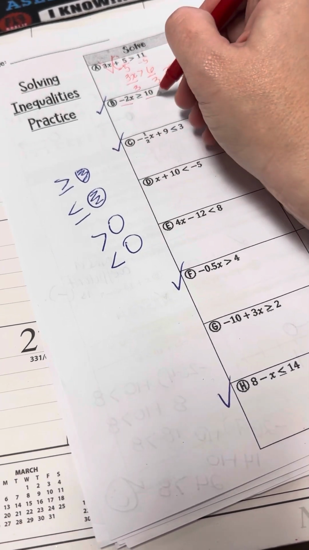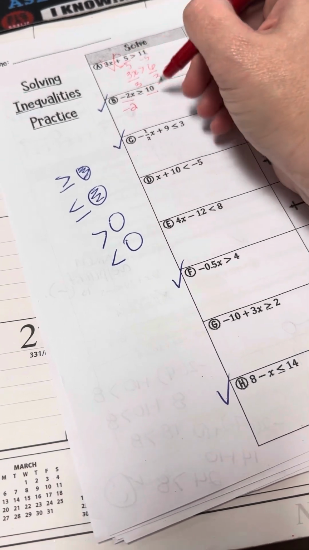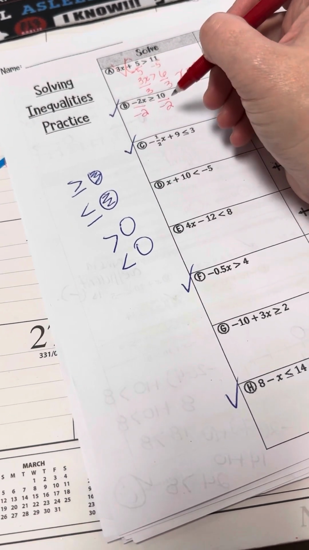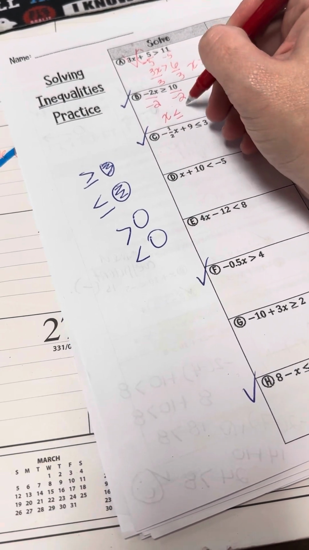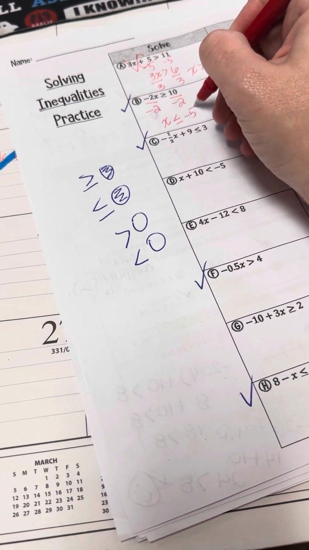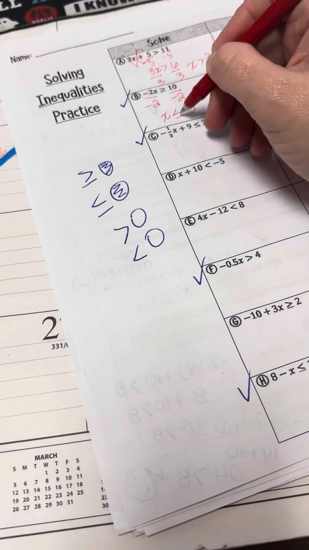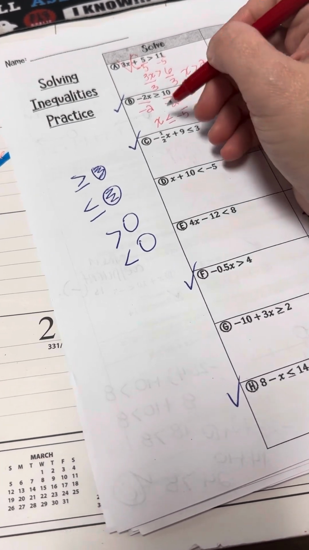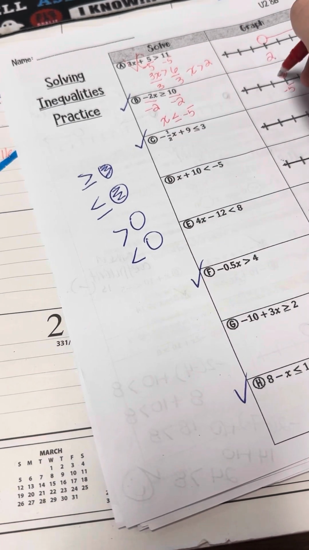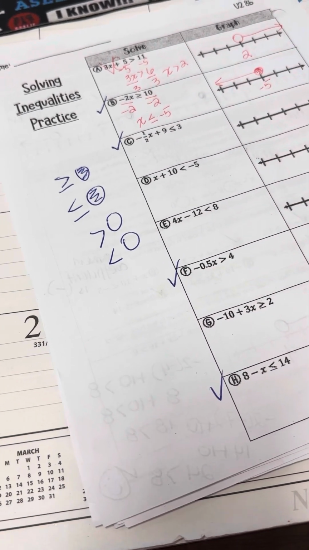Here, I'm dividing by the coefficient because there's no other steps. Because I'm dividing by a negative, that inequality has got to flip. So I get 10 divided by negative 2 is negative 5. This is a closed circle at negative 5, and it says x is less than or equal to, so my arrow goes to the right.